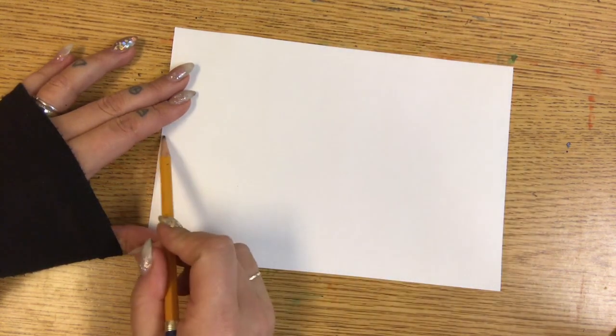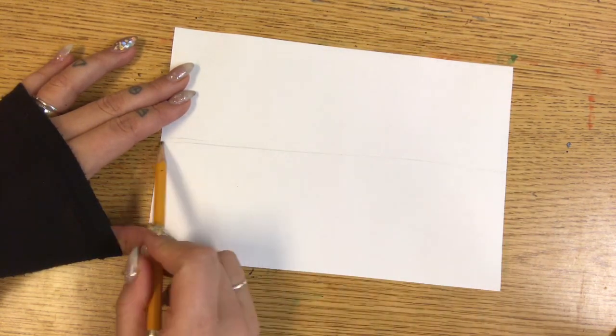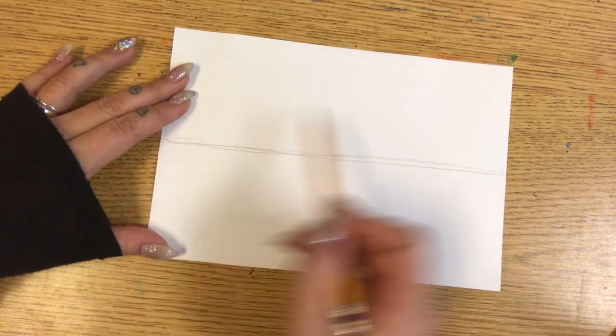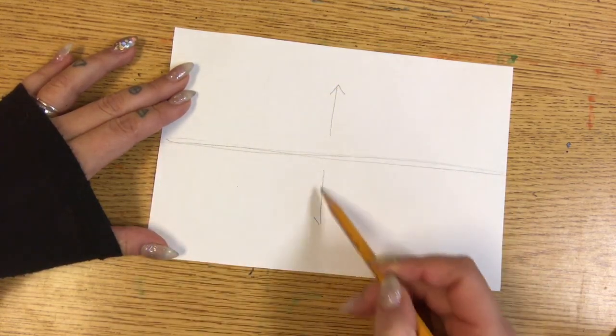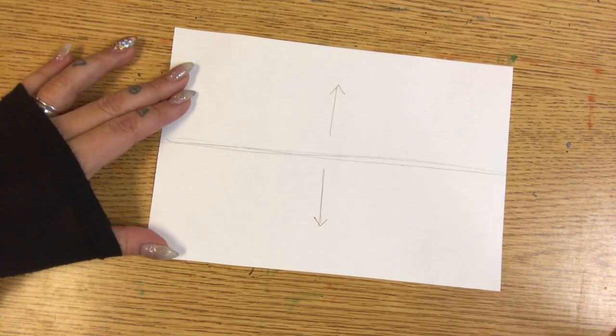And the line that separates the sky and the ground is called a horizon line. This way is going to be the sky, and this way is going to be the ground.